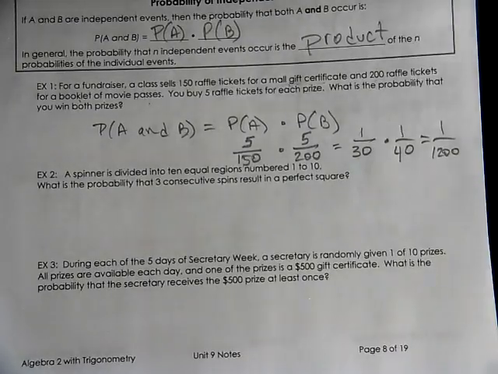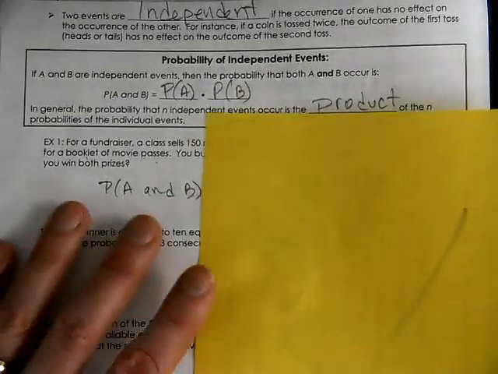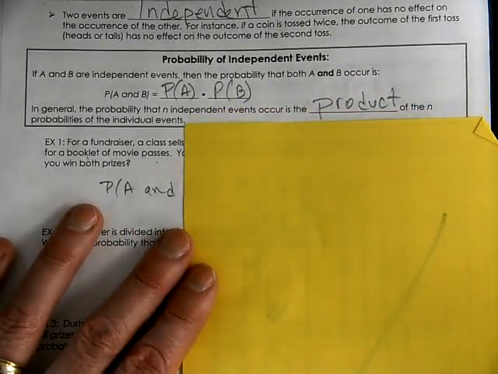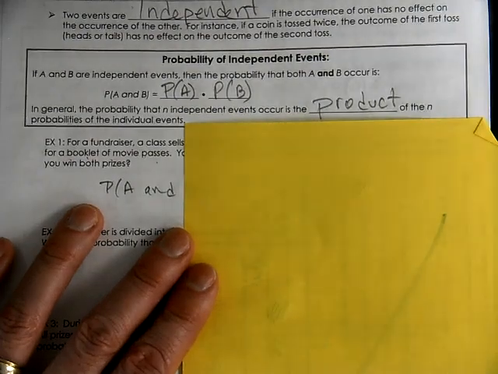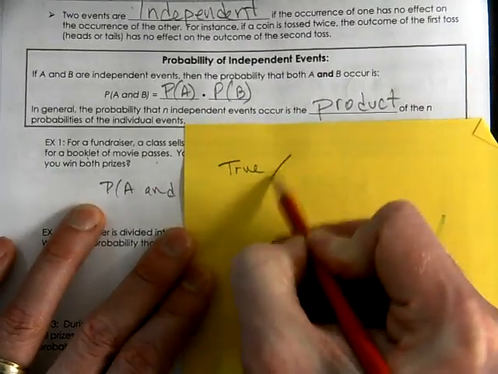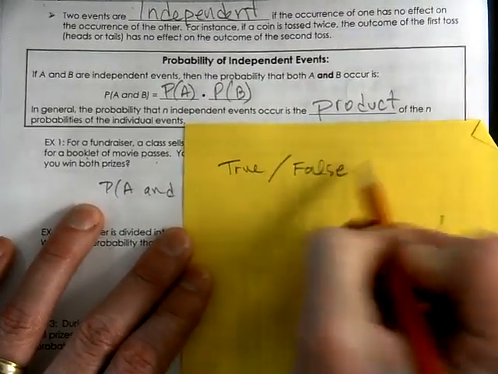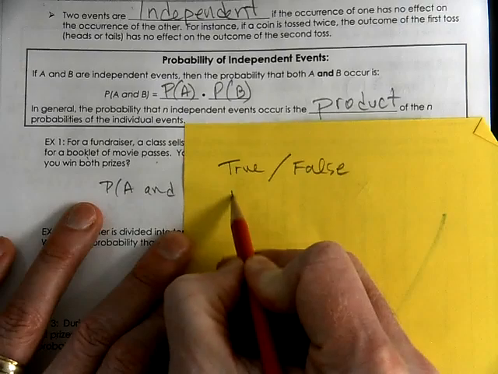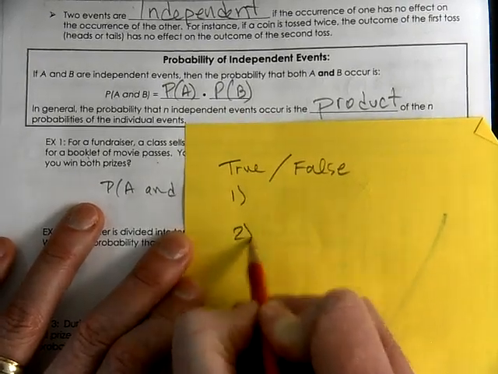Let's take a step back. There's something I like to show you with this product. Let's talk about true and false questions. We're going to have 2 true and false questions.